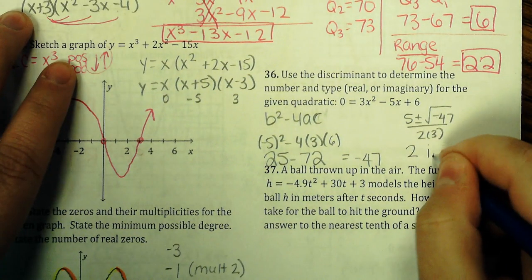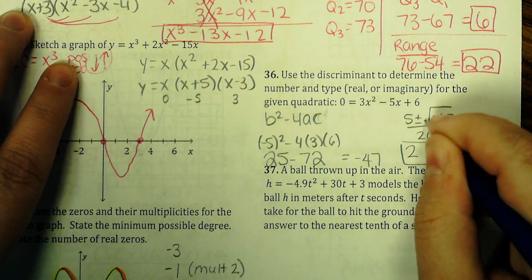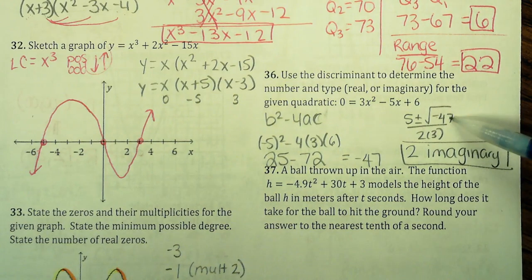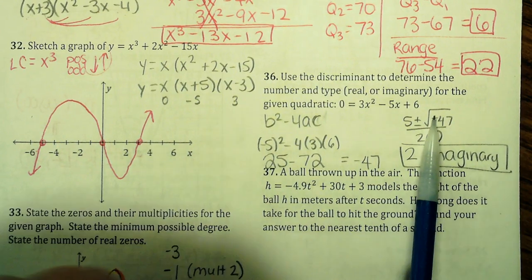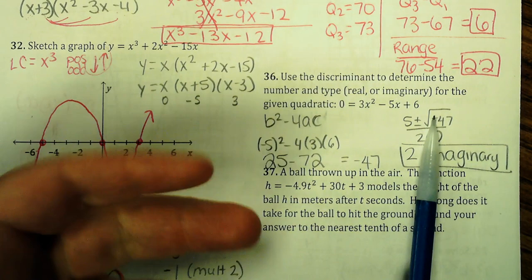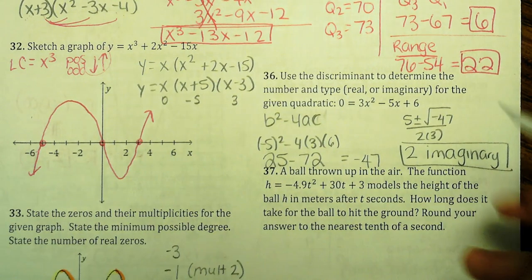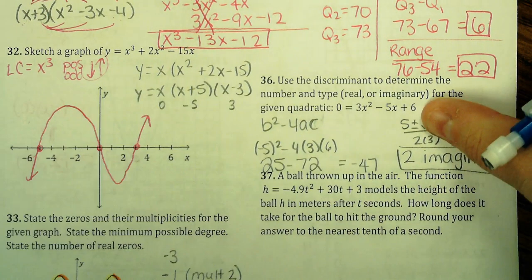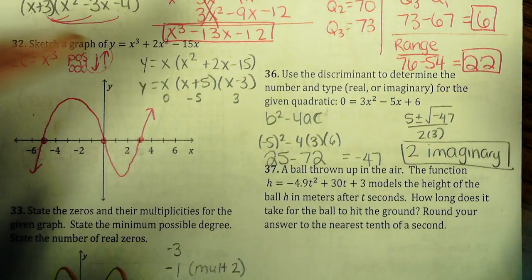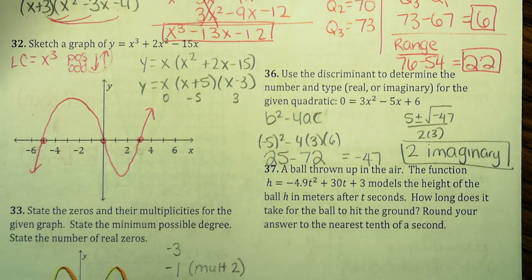So this would end up being 2 imaginary solutions because we're going to have an i in our answer from the negative here. If I had gotten a positive, like if this was just 47, we'd have 2 real solutions, because it's not a nice number, but we'd just have the square root of 47. And if this had ended up being 0, we'd have 5 plus or minus 0, so that would be 1 real. So if it's negative, it's 2 imaginary. Positive is 2 real. If you end up with 0 for your discriminant, it's 1 real.